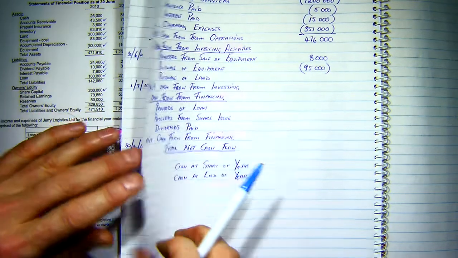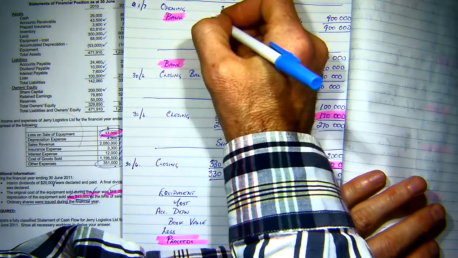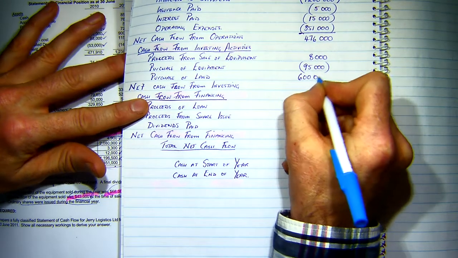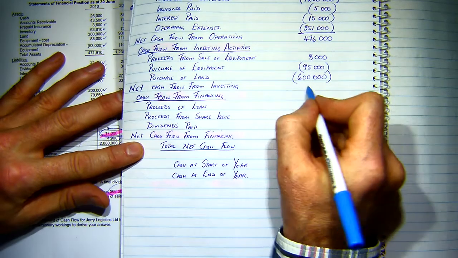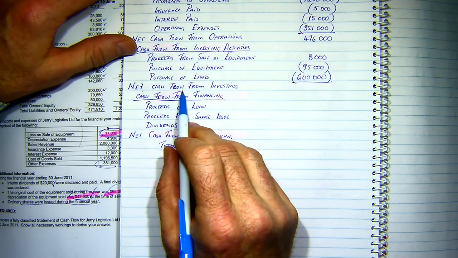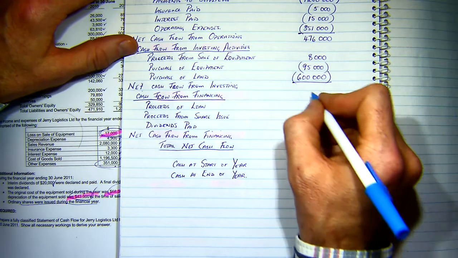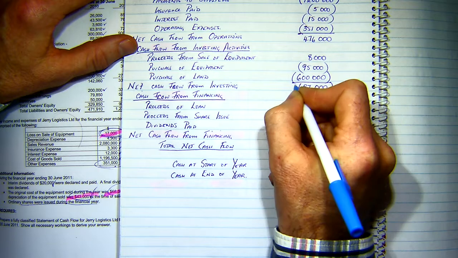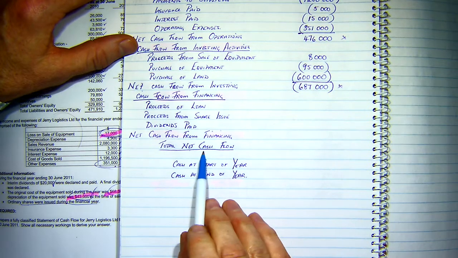And I've got some purchase of land. Now my purchase of land came in at 600,000. Tick that off. 600,000. And once again, it's a cash outflow. Draw a line under it, and I'm going to look for my net cash flow from my investing activities. 695 minus 8 makes 687. And it is a cash outflow. So once again, that's an item that I'm going to include in my total net cash flow.